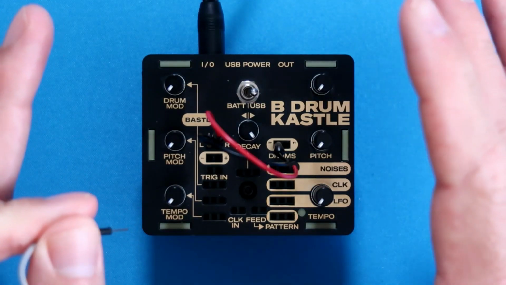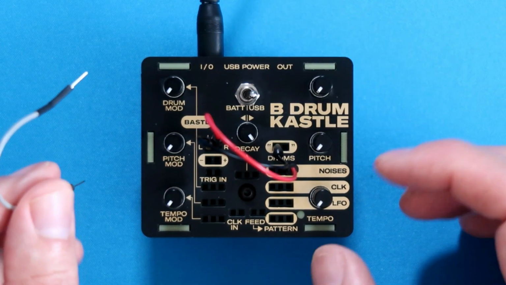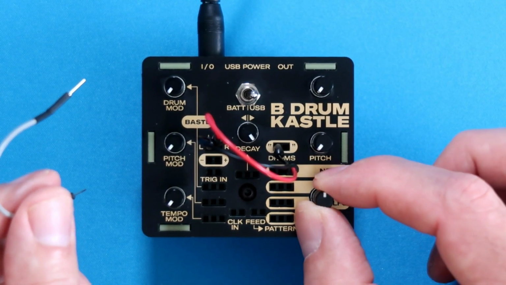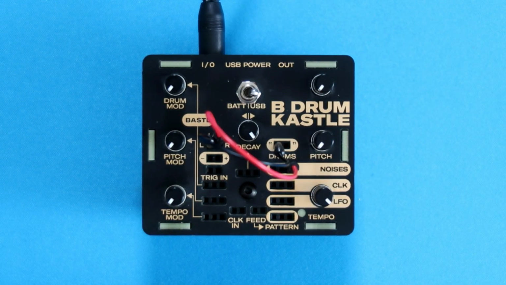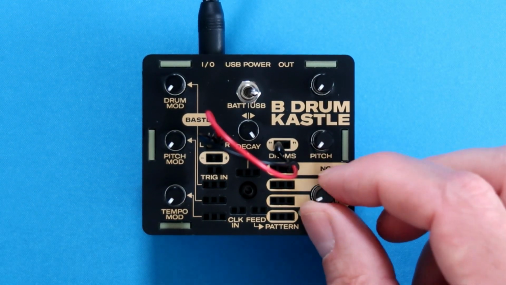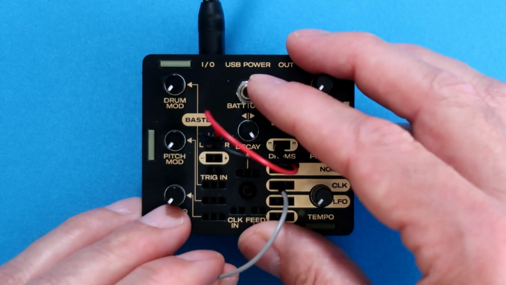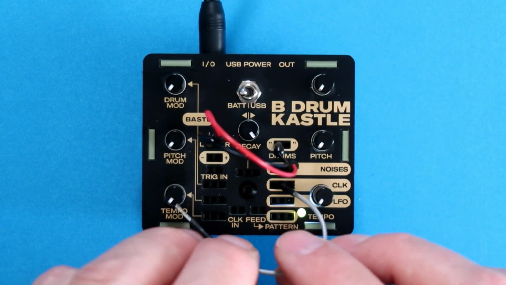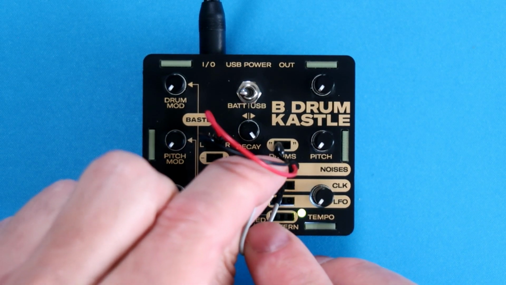Now, noise on the Kastle Drum, how do you go about it? One thing to think of is that the low frequency oscillator doesn't have to stay low. It can actually go pretty high up into audio rate. So I'm going to take the clock signal, let me turn it on, and send that just into one of our audio outputs.